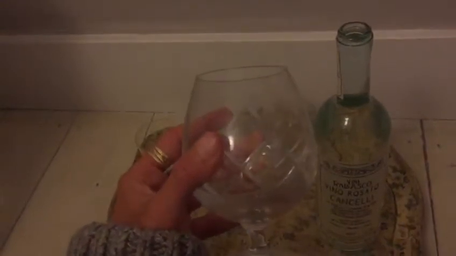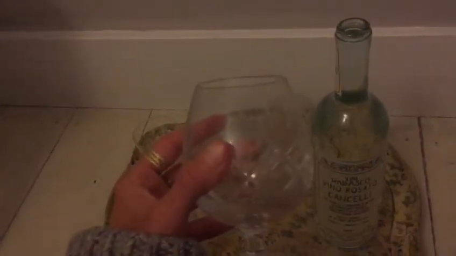So I'm going to guess now, or estimate, how many millilitres are in this glass here. I think in this glass, I don't think it'll hold 500 millilitres because that's this bottle here. I think it might hold about 100 millilitres, maybe 150 millilitres. I don't know. Maybe 200 millilitres.